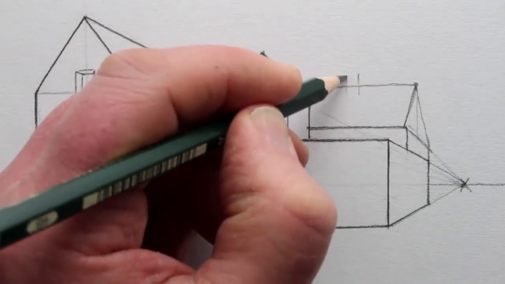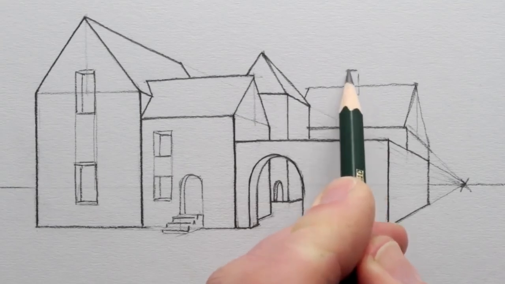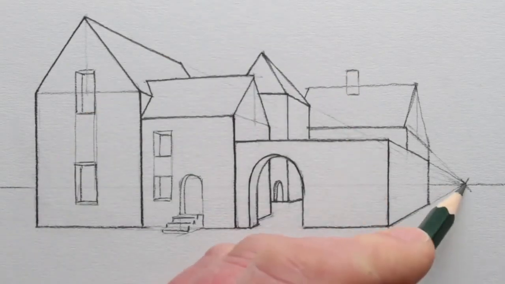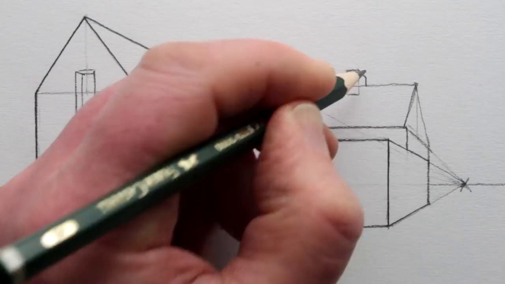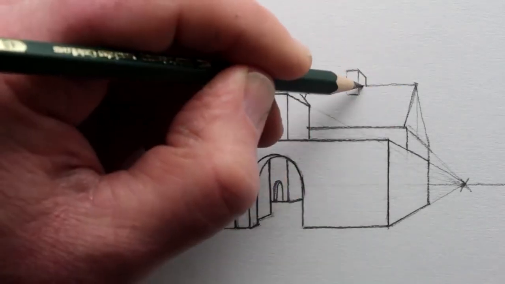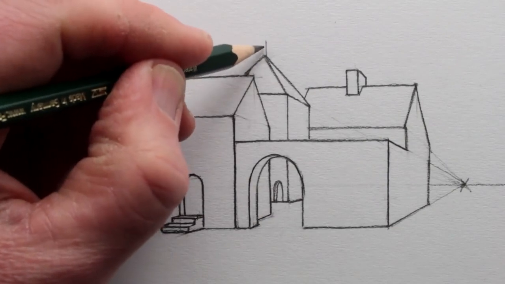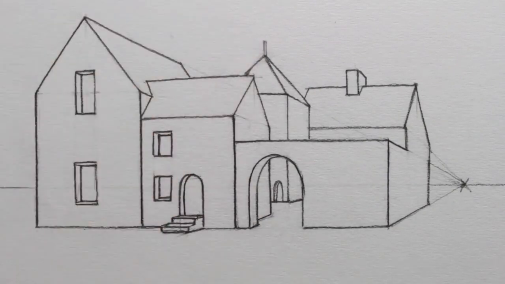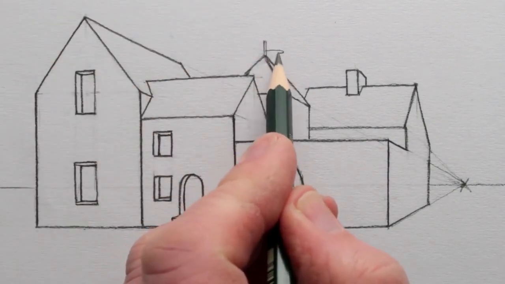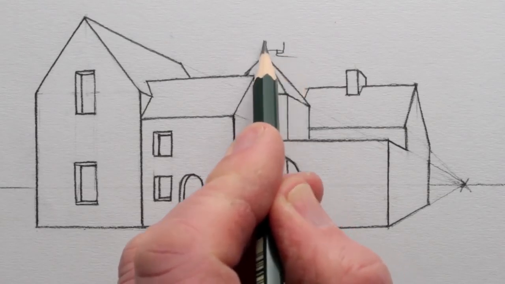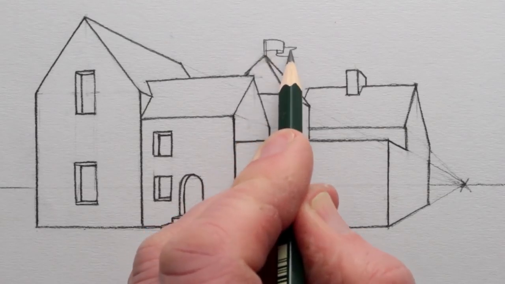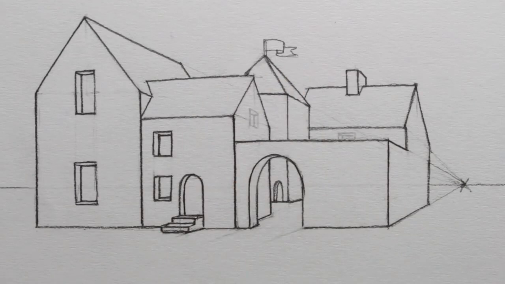We could add a chimney to this roof too. For the top of the tower, we could add a flag. To get a flag so it looks like it has a little fold in it, just draw an S shape at the bottom and then copy the S shape at the top line of the flag as well.